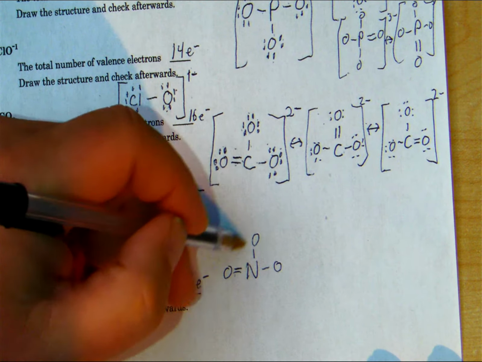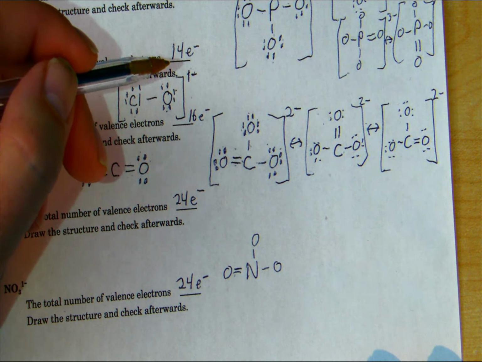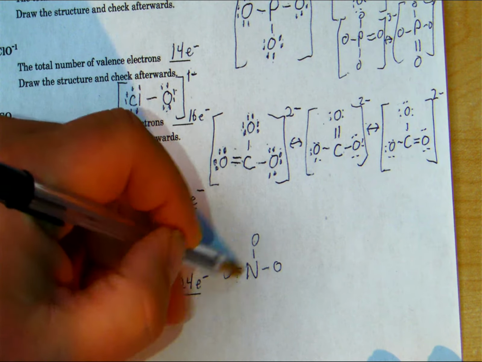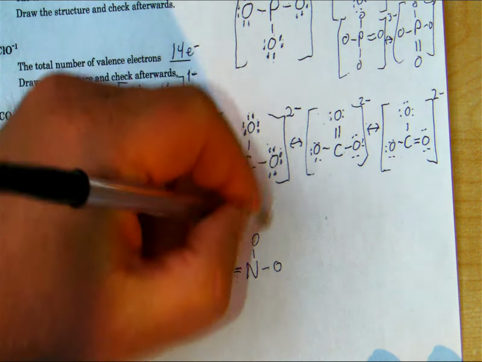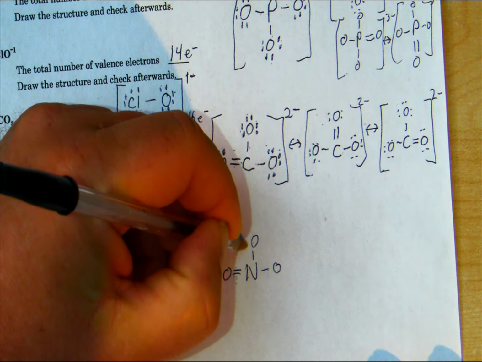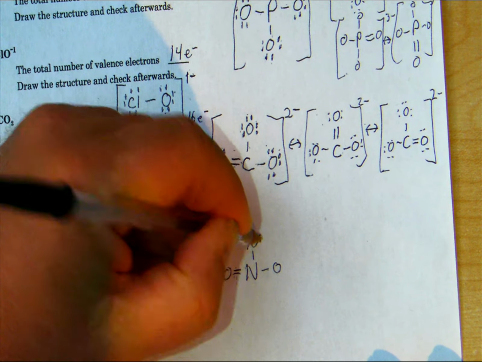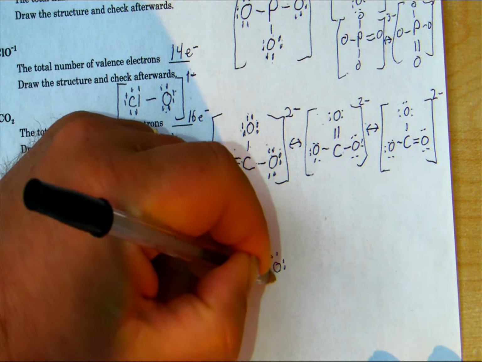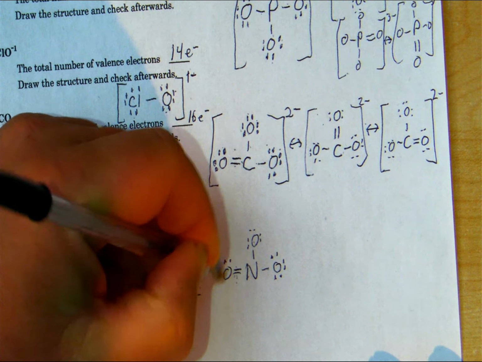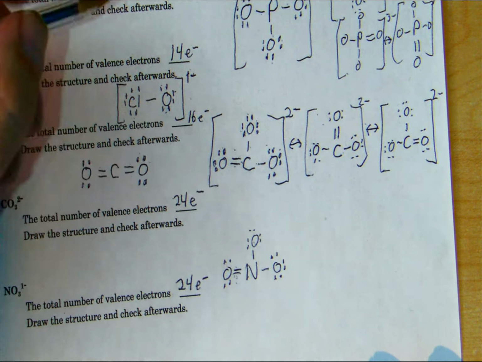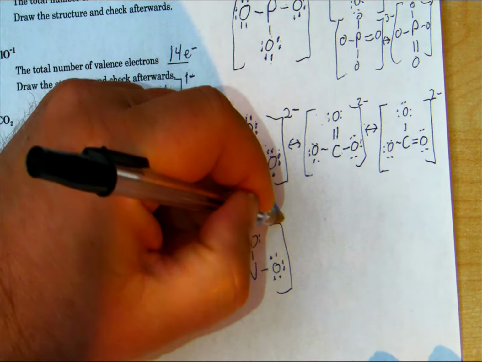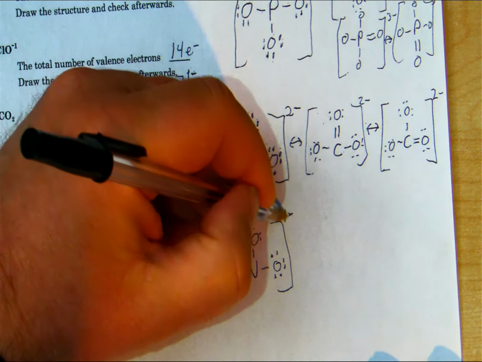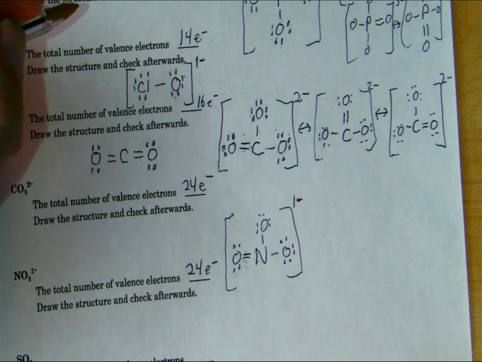So again, I've used up 8 of my electrons. Nitrogen has 8 around itself, so I would distribute this 16 as before. 2, 4, 6, 8, 10, 12, 14, 16. Square brackets around all of this, and a 1 minus charge, showing that this is a polyatomic ion.